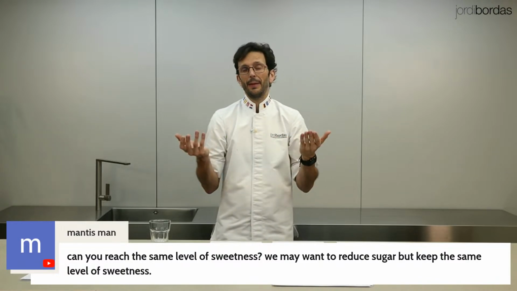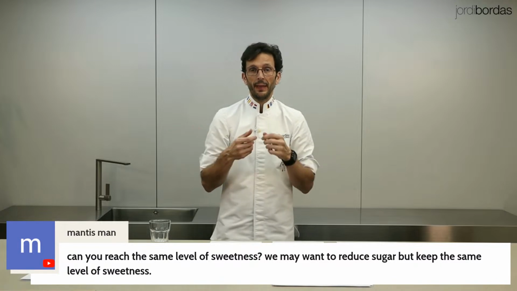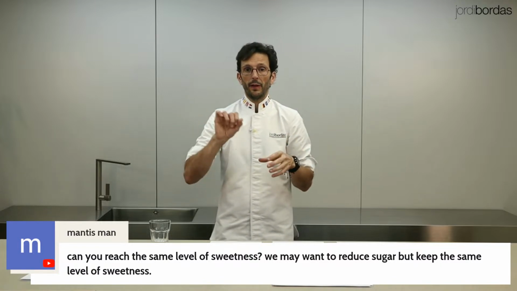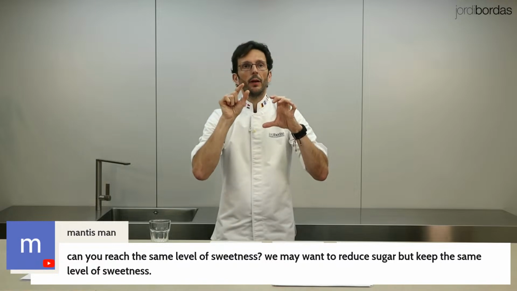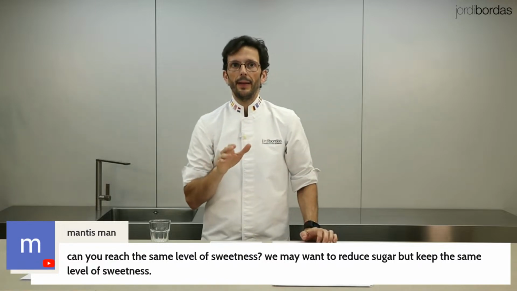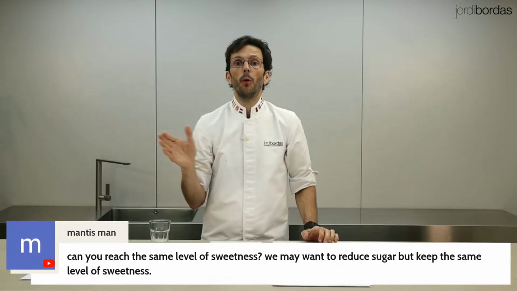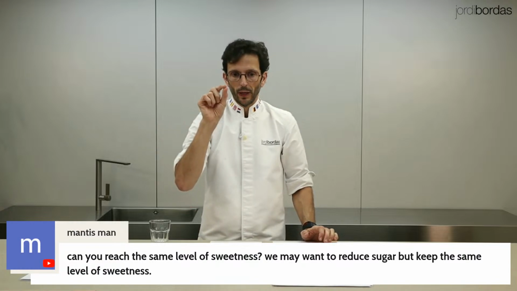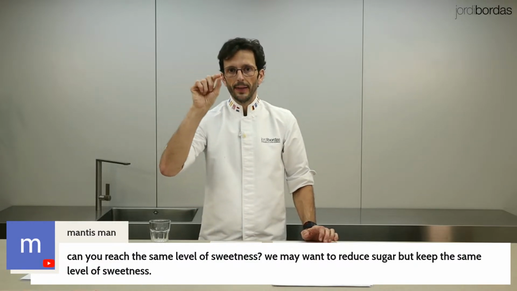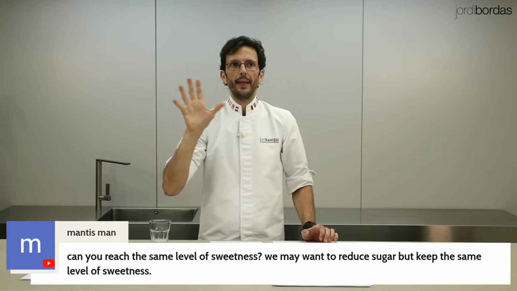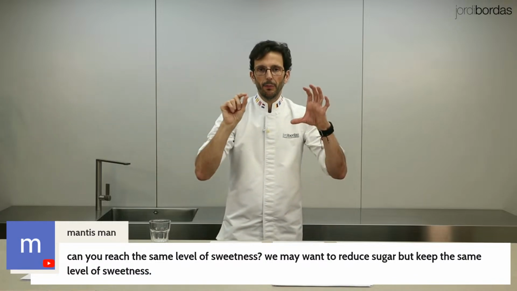It's not the best healthier option, but it's an option in order to increase the sweetness in a really small amount, because sucralose can be between 300 and 600 times sweeter than sugar. That means that we are going to use like 0.01, 0.02% in one recipe, a really small amount.